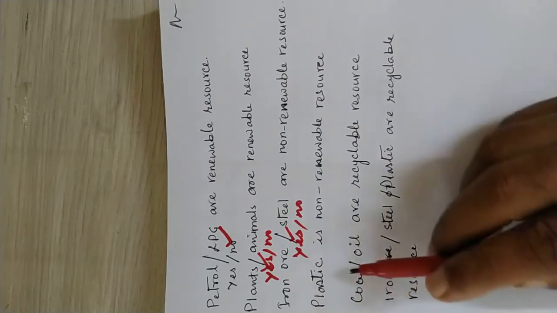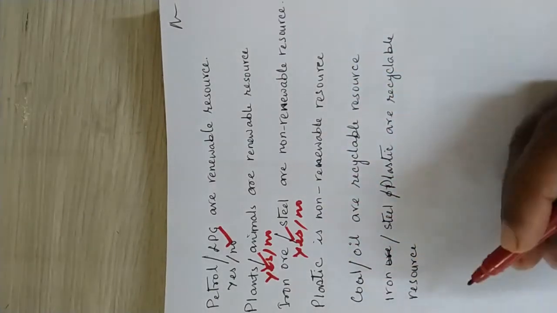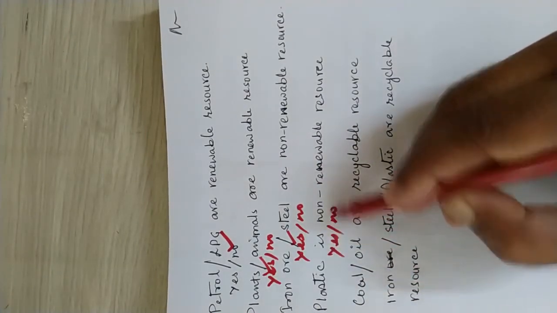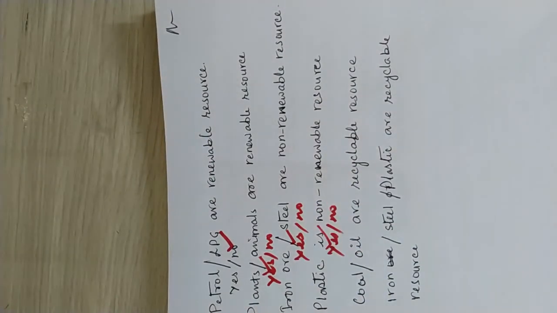Now next is, plastic is a non-renewable resource, yes or no? Plastic is a non-renewable resource, yes. Plastic is also non-renewable because the source of plastic is again crude oil, coal, etc. Okay, so since petrol and oil are non-renewable, plastic is also non-renewable.